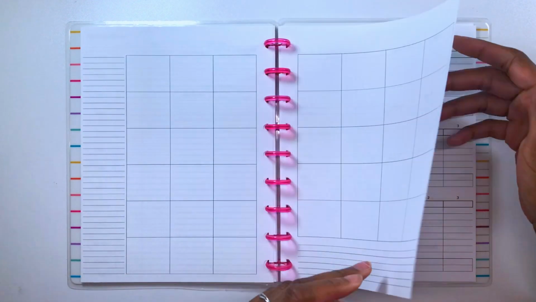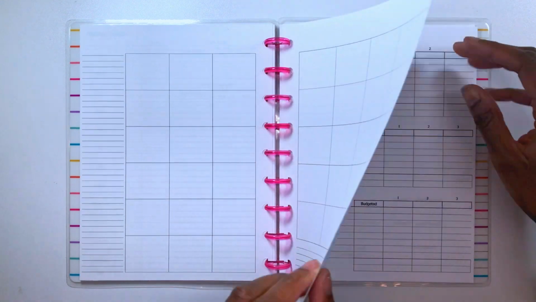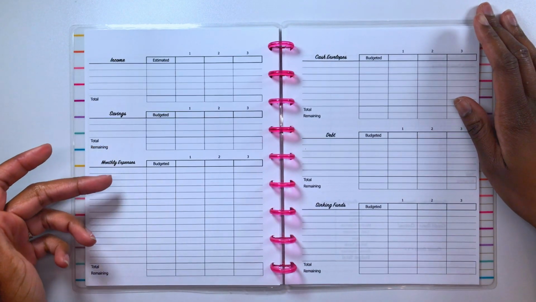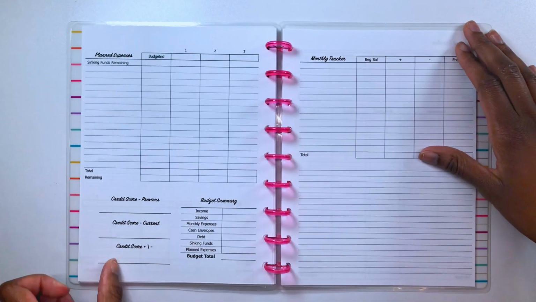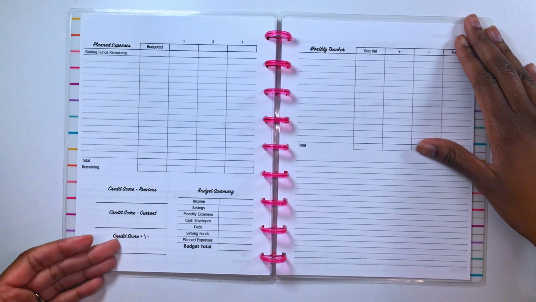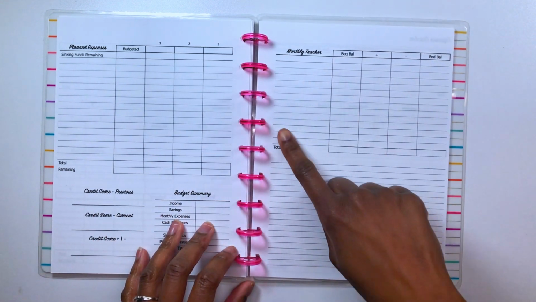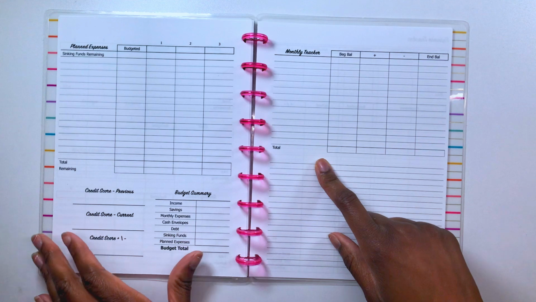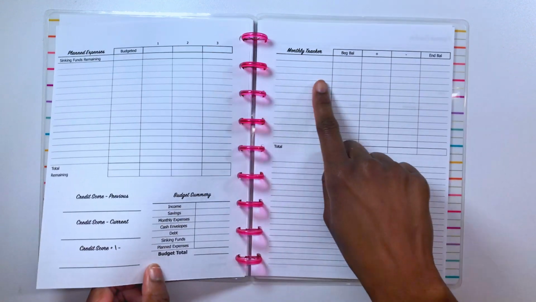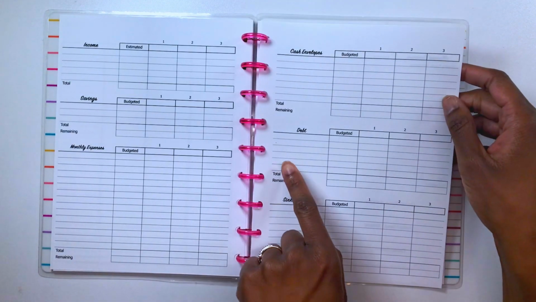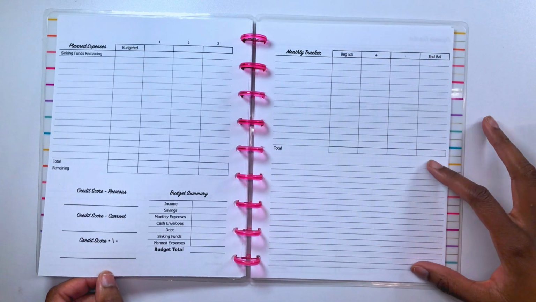What you guys have seen me use is the calendar portion, which is still the same as in the light version. And then you saw me use this where I have the income, savings, monthly expenses, cash envelopes, debt, sinking funds broken out into their own sections. And then it had the planned expenses right here, a section for the credit score, the budget summary, and then a section for if you wanted to do a monthly tracker, you could do sinking funds right here, or if you needed a bigger section from say like debt and you're on a debt journey, you could break out your debt right here and then do a summarized version right here. So it's kind of like up to you what you wanted to use this space for. And then you had a space for notes right here.